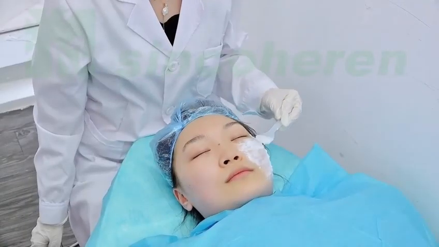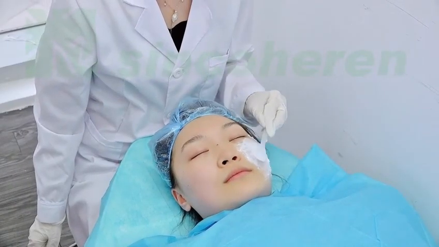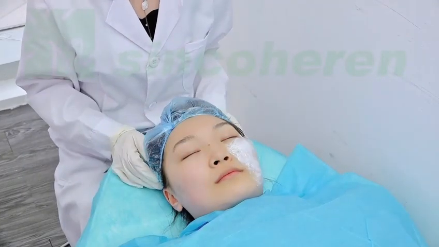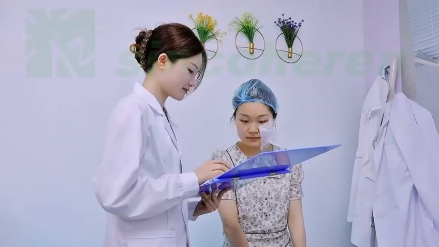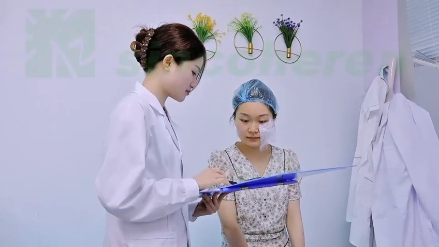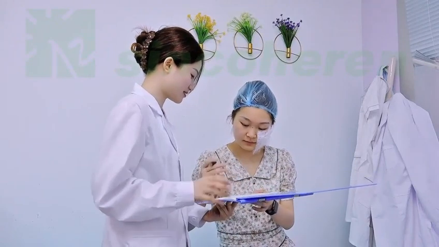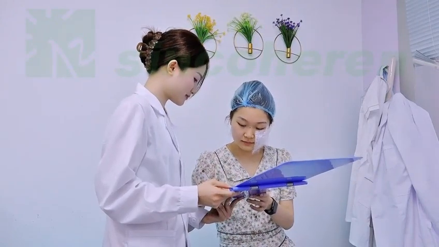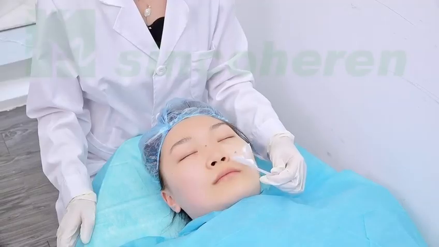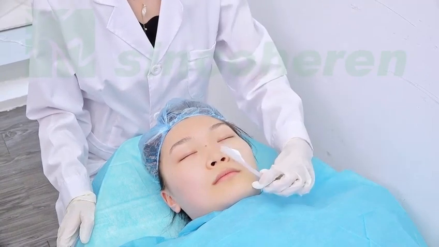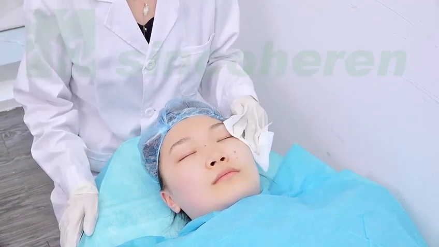Now the doctor is applying anesthetics on the patient's face, and then put the plastic film on the face. Patient preparation: be informed of the contraindications, sign the consent form, be informed of the post-operative precautions and possible conditions. In 30 minutes. Now the doctor is removing the anesthetics and do the clean work, cleaning the face again.